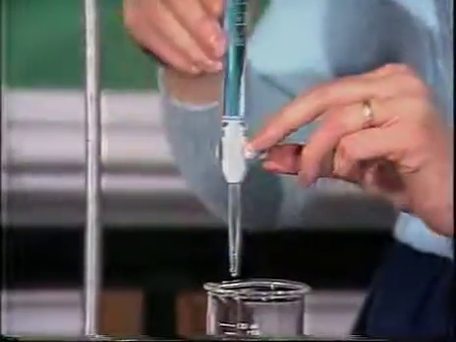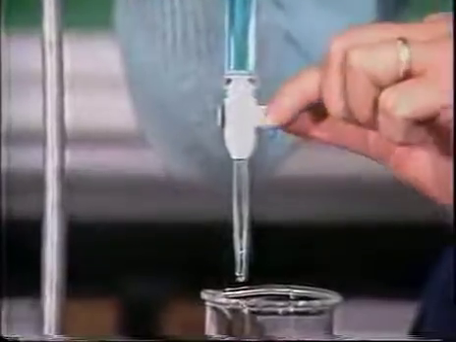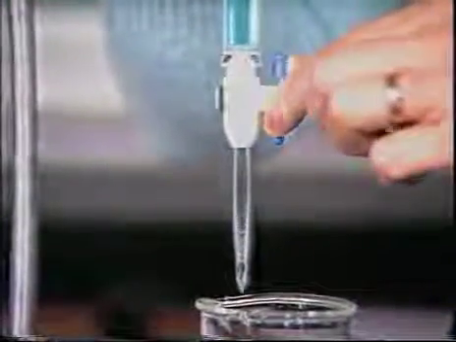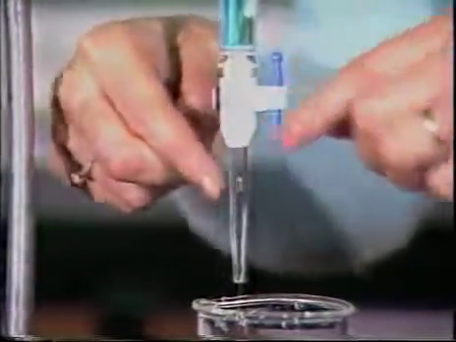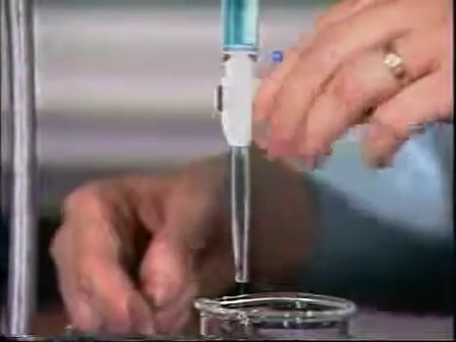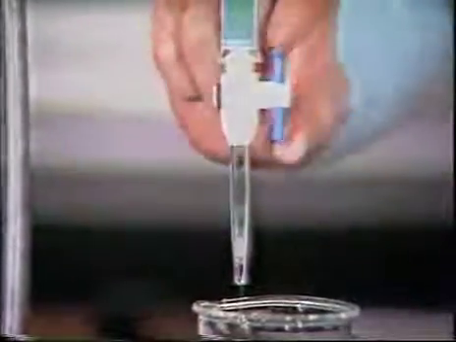Now we have to let fluid run out of the burette so that we fill this nose piece with fluid also, and I do that by opening the stopcock. Notice that there are some air bubbles in here, and I will let fluid run right through the burette until all of the air bubbles are out.